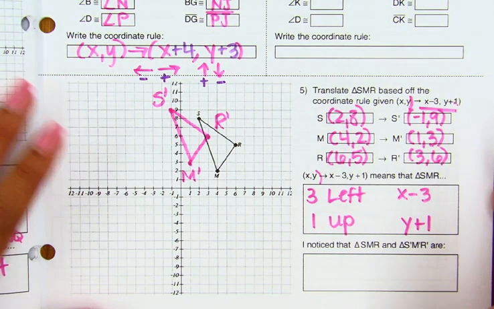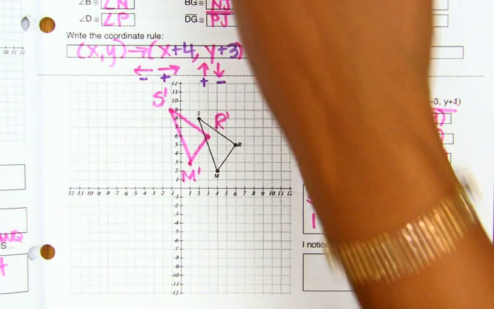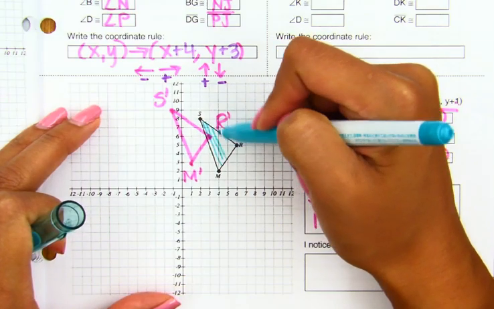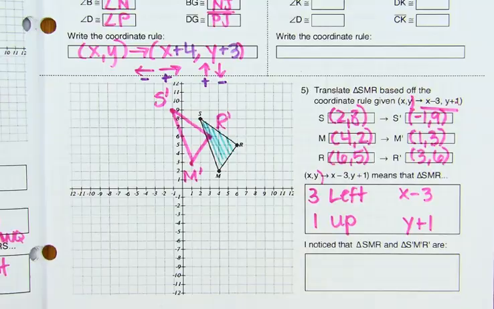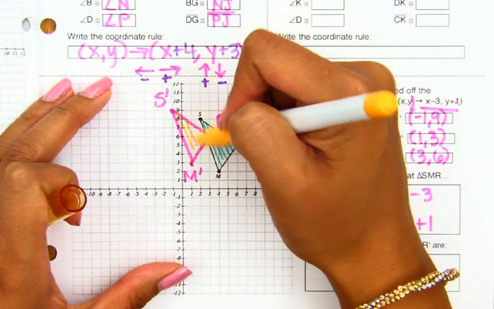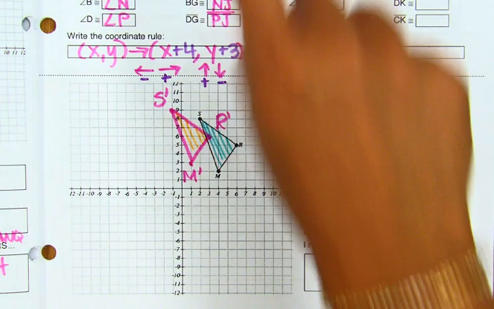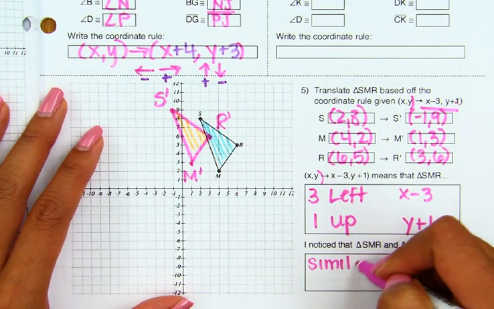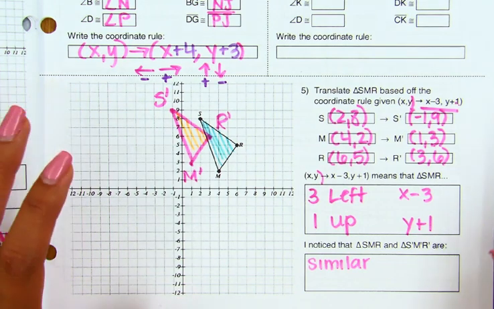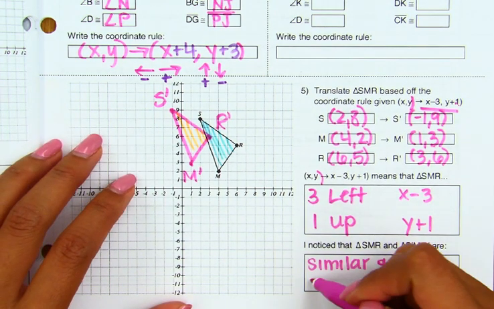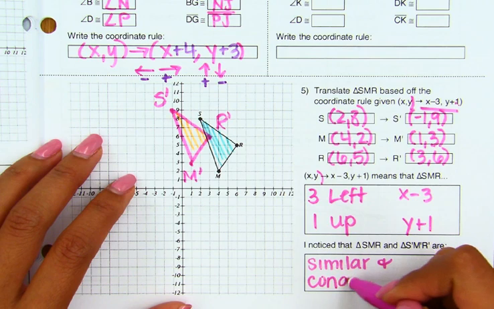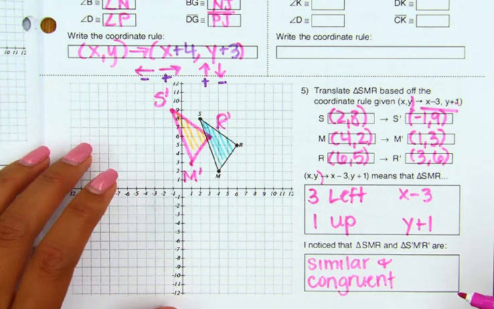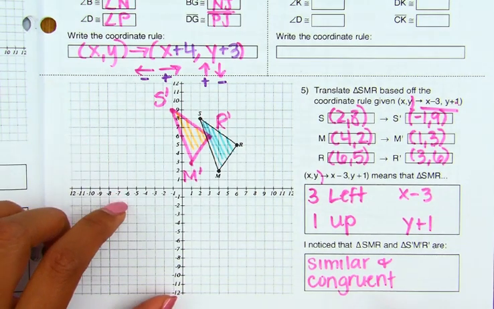But not only that, let's take a close look at our shapes. We have our original shape right here, as well as our new shape right here. You're going to find that these two shapes are indeed similar. Why? Because they are exactly the same shape. But not only are they similar, they're also congruent. Why? Because they are similar in the sense that they have the same shape, but they also have the same exact size. So we would claim that they're congruent.